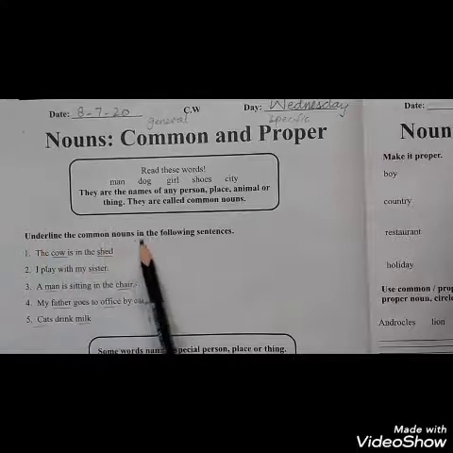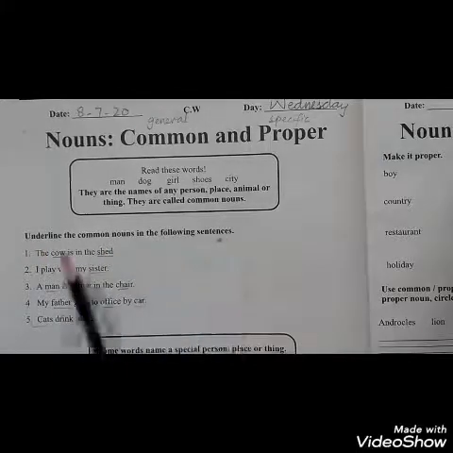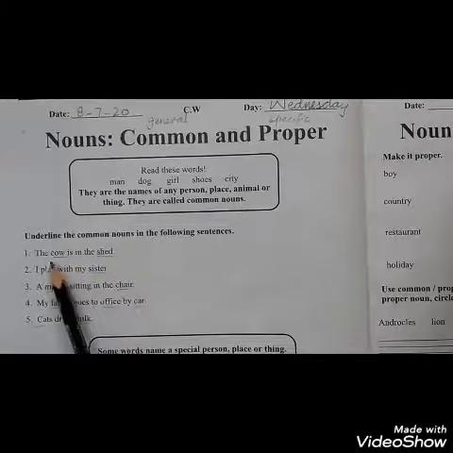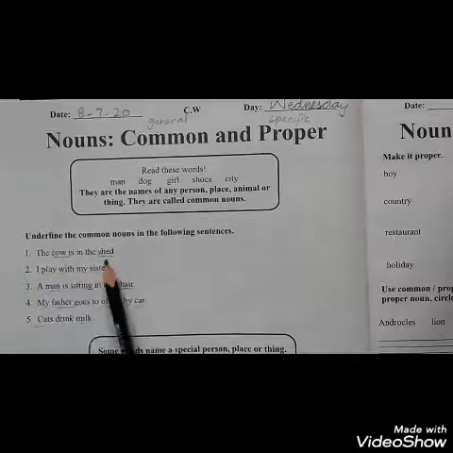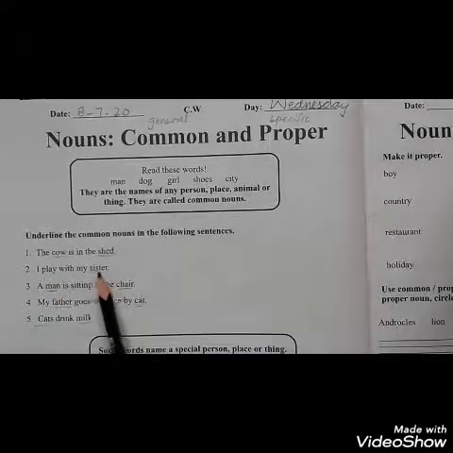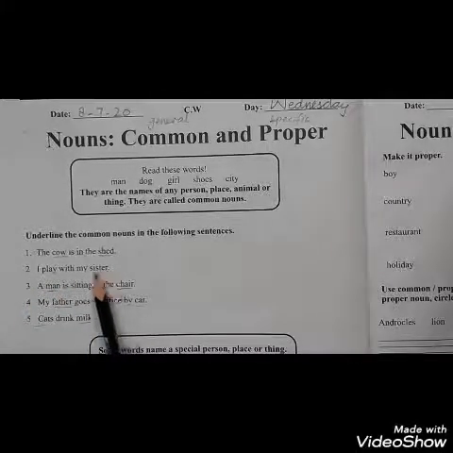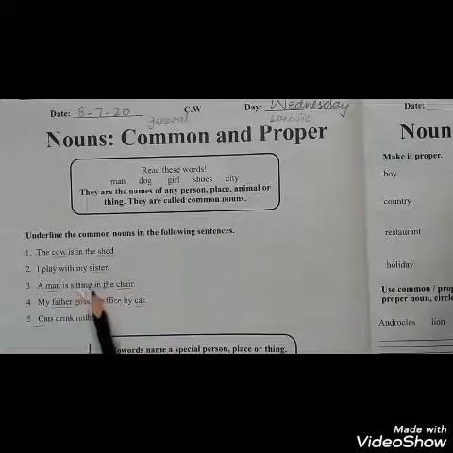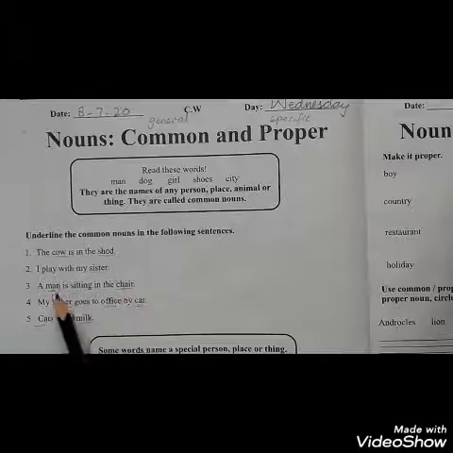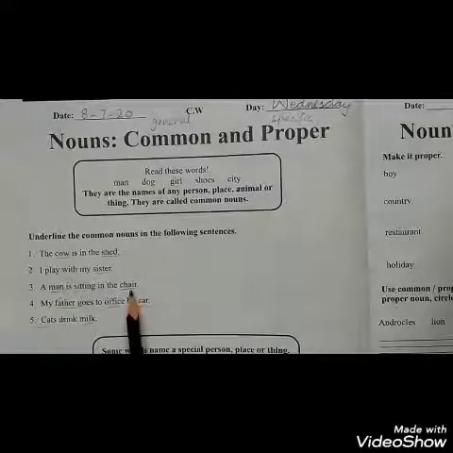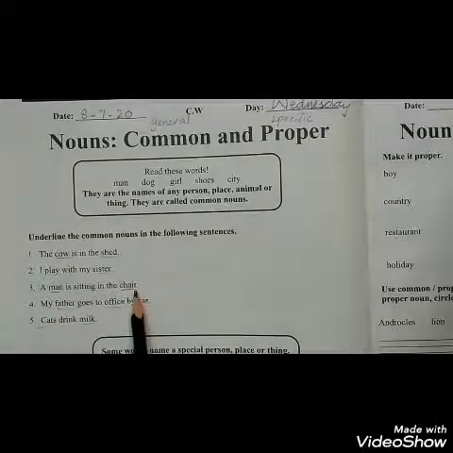Underline the common nouns in the following sentences. First one: the cow is in the shed. In this sentence, cow and shed are common nouns. I play with my sister. Sister is a general name for a person, so sister is a common noun. A man is sitting in the chair. Man is a general name for a person and chair is a general name for a thing, so both are common nouns.